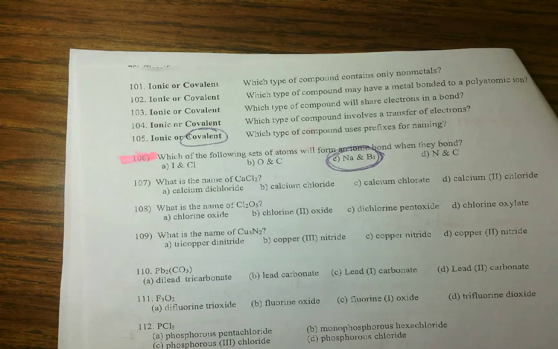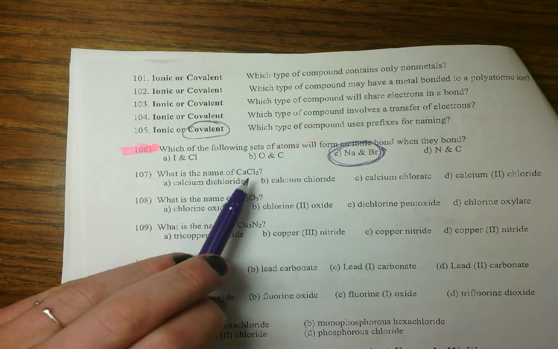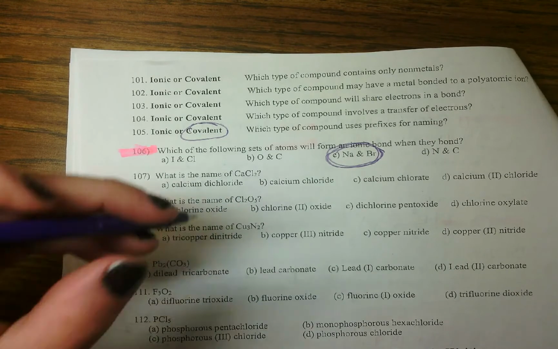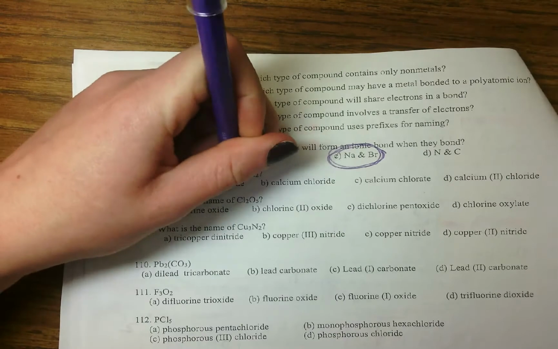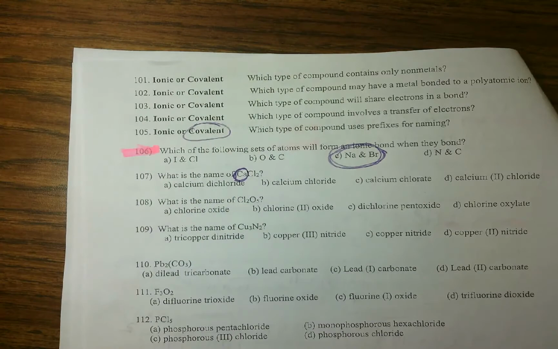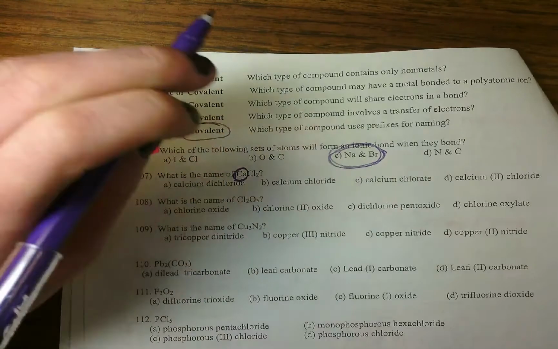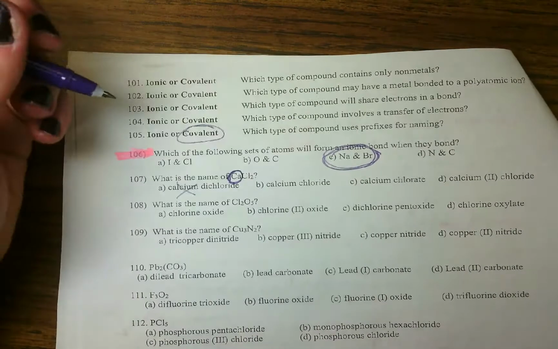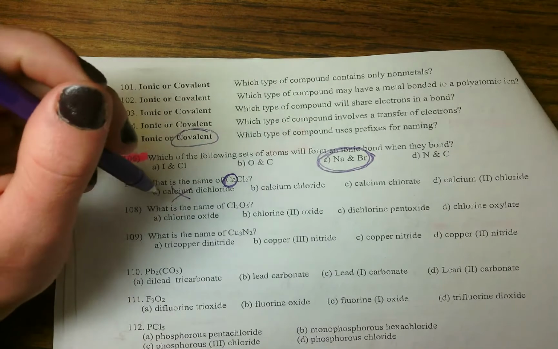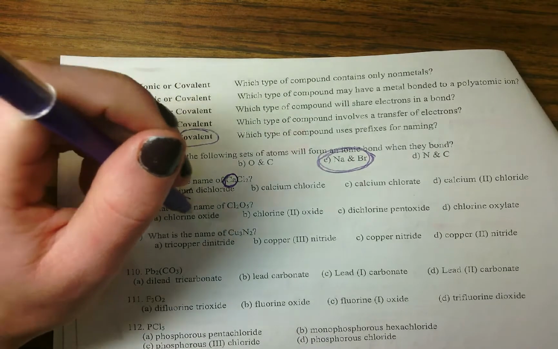So let's do some naming. What is the name of CaCl2? Is this ionic or covalent? This is what you want to be asking yourself. Look to the first one. That first one is a metal. You need to use the ionic system, which we just went over. No prefixes, so take out that garbage. Okay? The next thing you want to think about is, does it need a Roman numeral?